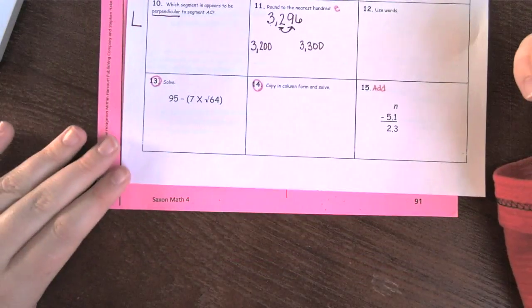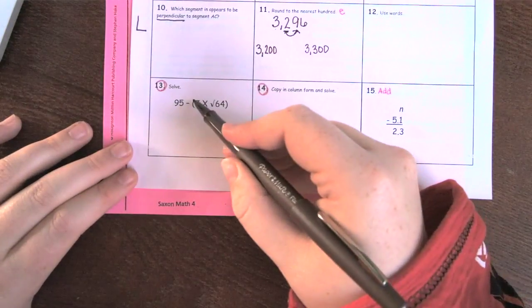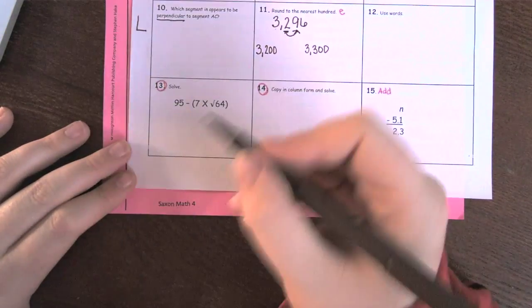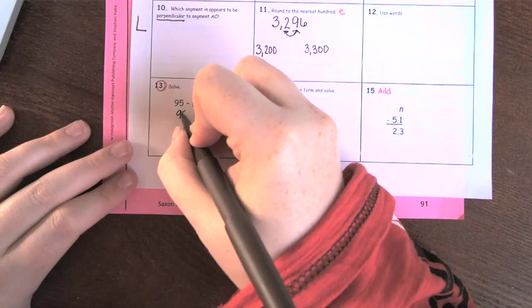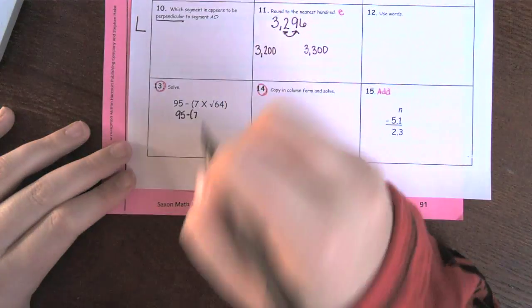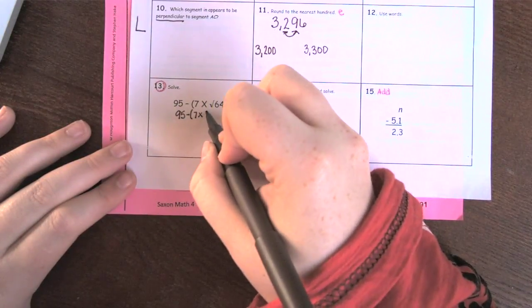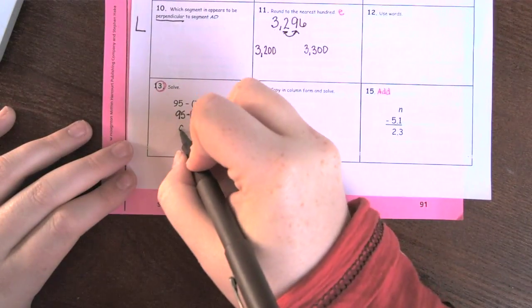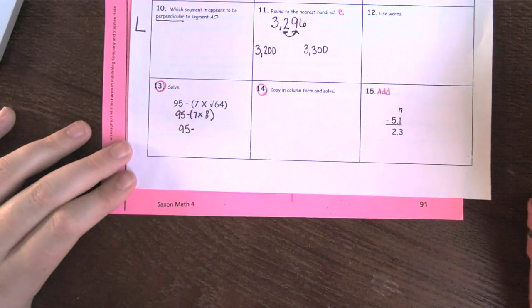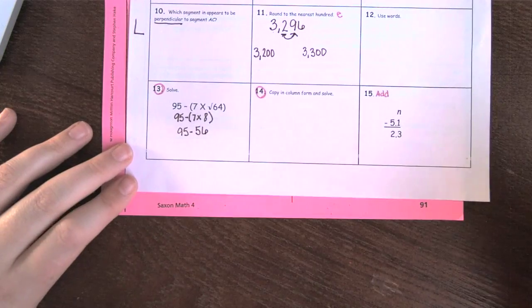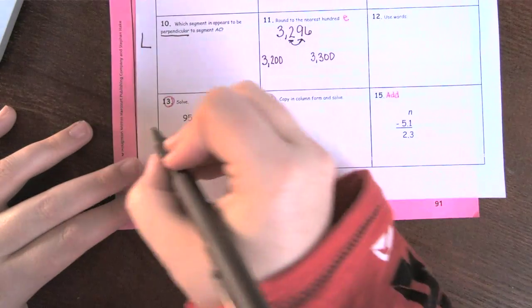Alright, number 13. 95 minus, and we have parentheses here, so we need to solve that first. And remember, I like to do it one step at a time and rewrite so I don't forget any steps. 95 minus 7 times the square root of 64, that is 8. 8 times 8 is 64. 95 minus 7 times 8 is 56. And now I'm going to subtract these. I'm going to stack and subtract them.